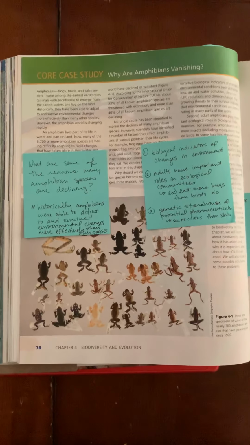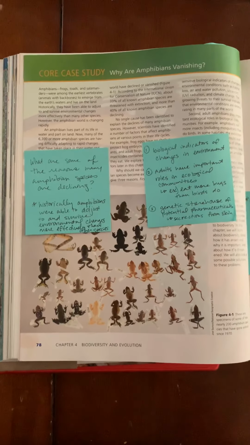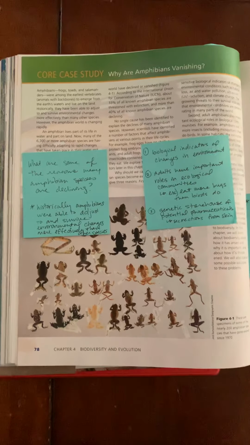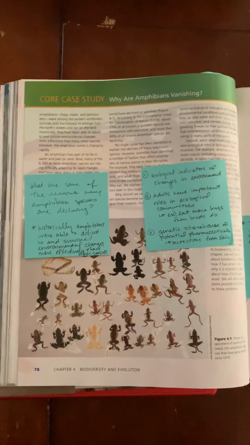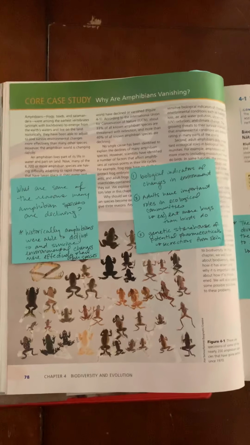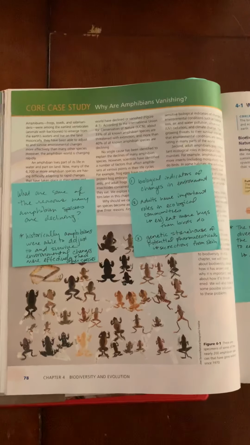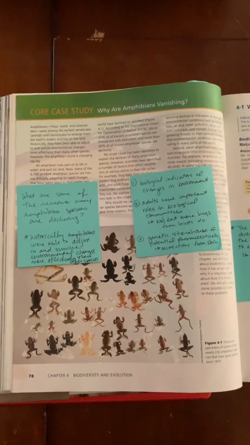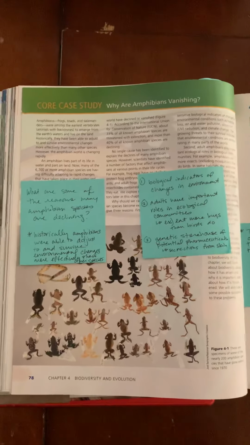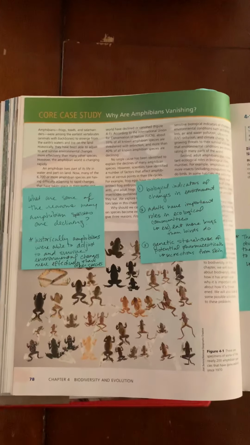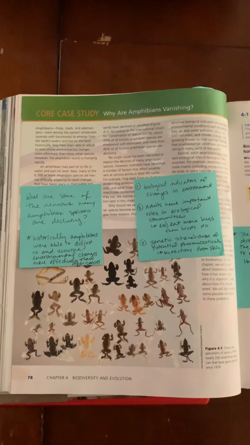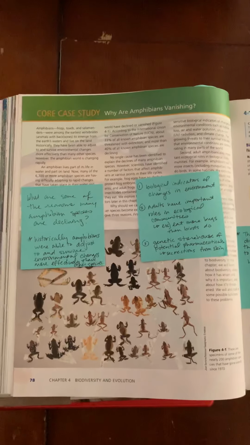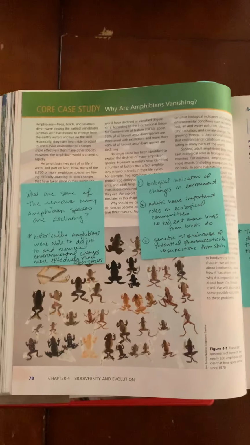This video is for Chapter 4 for AP Environmental Science. Chapter 4 has to do with biodiversity and evolution. So the first core case study that starts at the beginning is talking about amphibians. Why are amphibians vanishing? Looking at them as a really good example of biodiversity and the relationship between biodiversity and the ecosystem services that can be provided by having a rich amount of biodiversity.